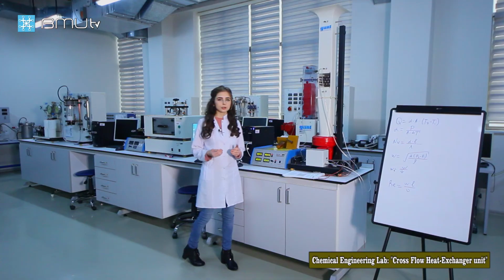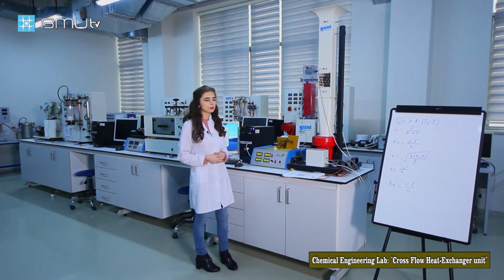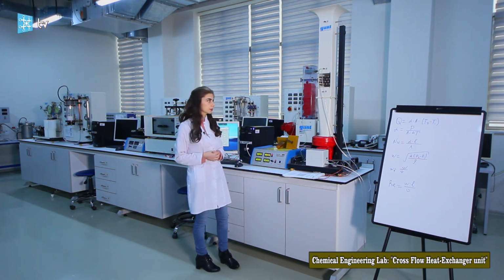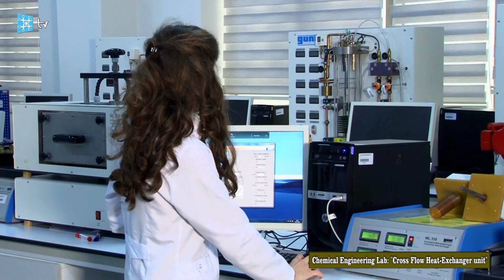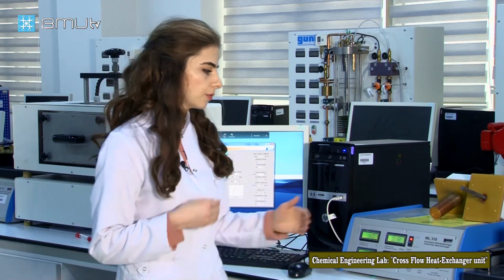Due to the geometry of the pipe bundle, the flow will be more turbulent. When we change the positions of the pipe bundle, first, second, third and fourth positions, in each position the Nusselt and Reynolds numbers will change.